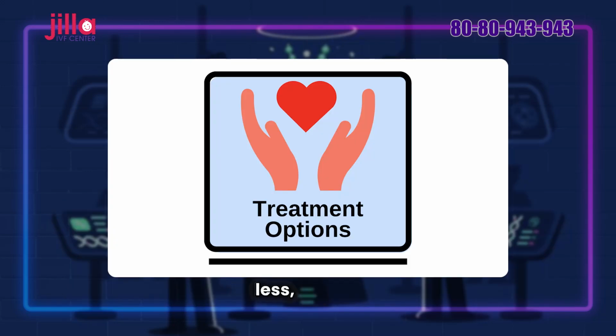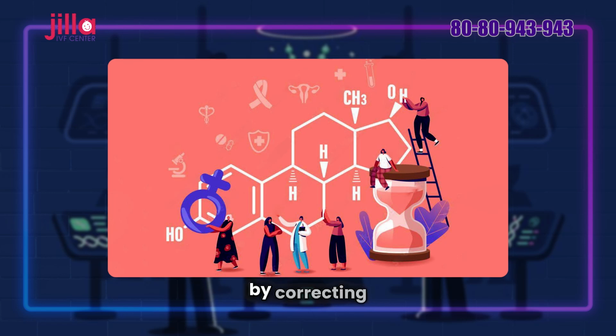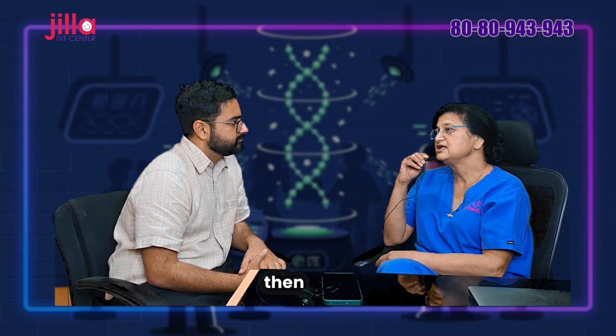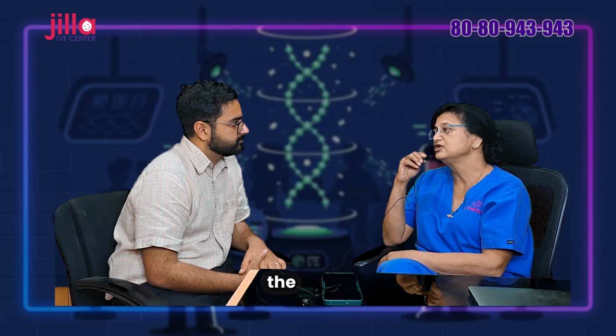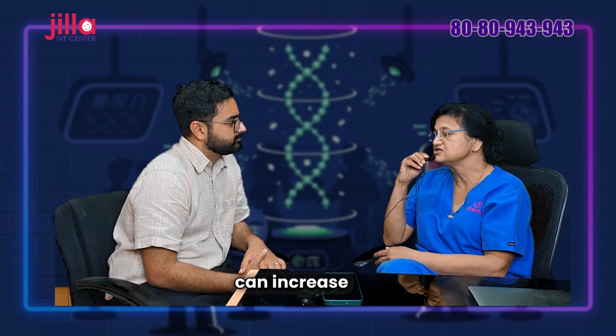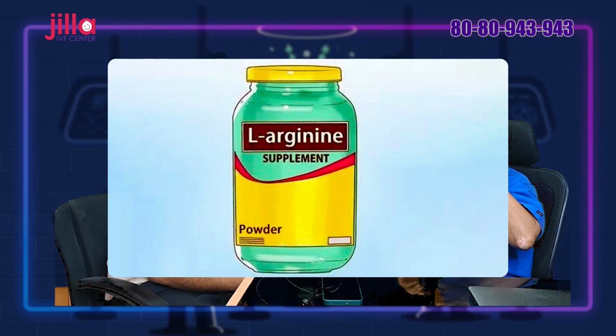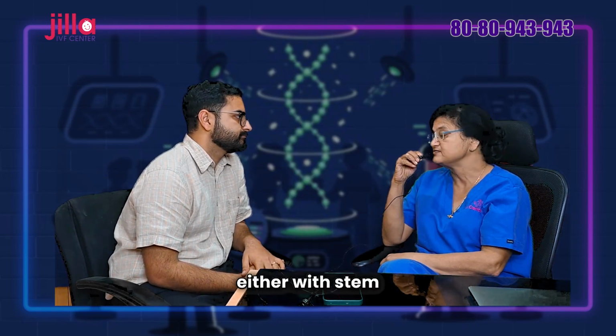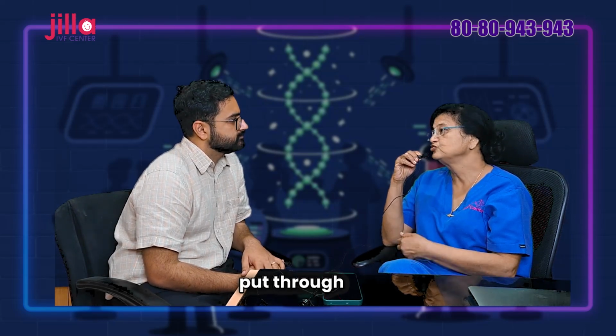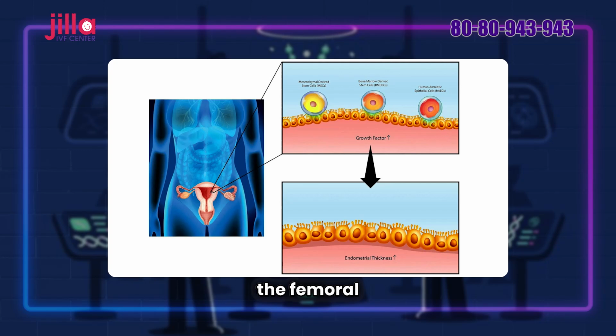If estrogen is less, we can increase the estrogen by correcting the cause of low estrogen. Then if the vascular flow to the basal endometrium is less, we can increase the vascular flow with certain medicines like sildenafil and L-arginine. And if the number of basal cells are less, then they need to be treated with stem cells. So bone marrow derived CD134 stem cells are put through the femoral vein or the femoral artery into the spiral arteries by the fluoroscopic procedure, like you do the angiographies.